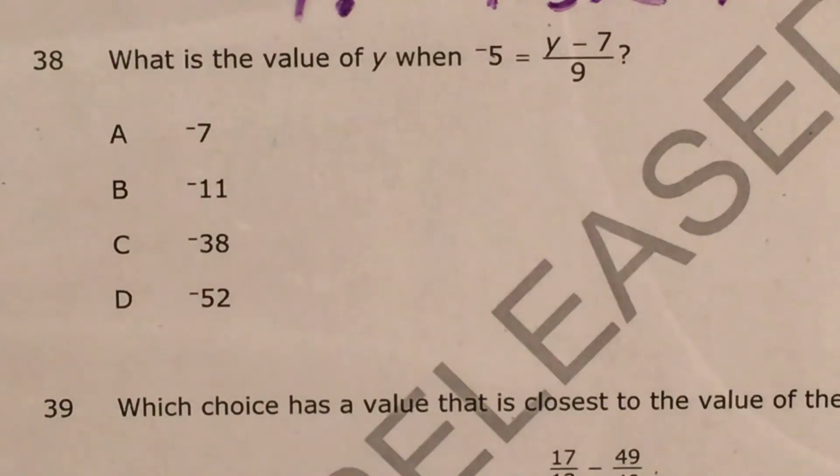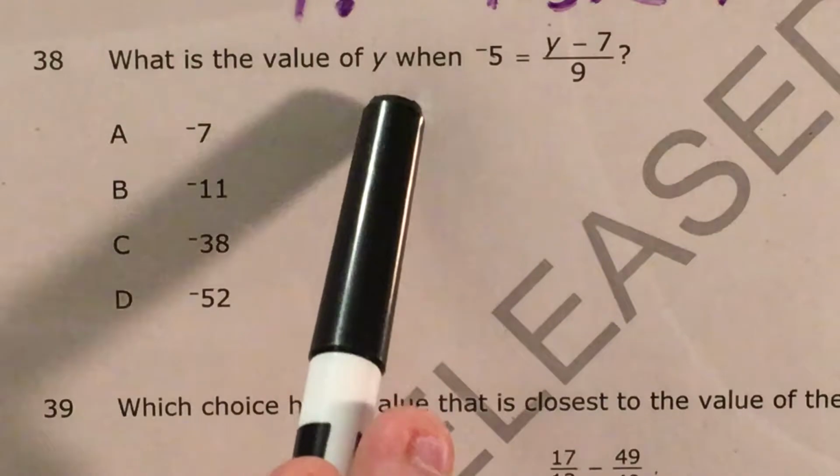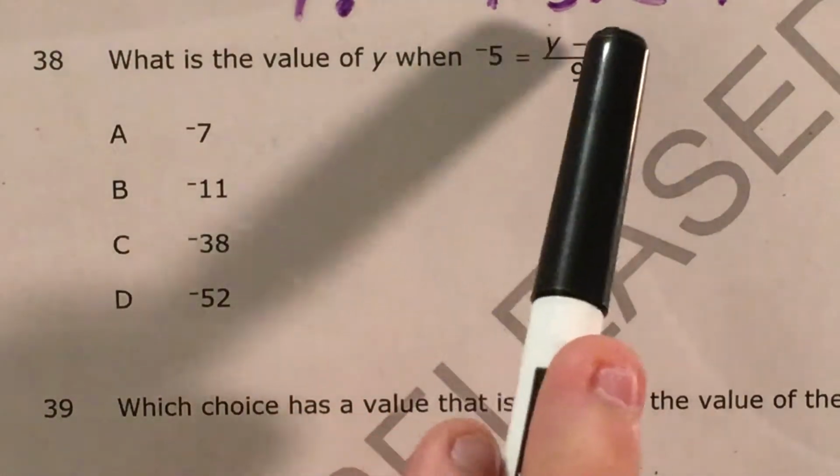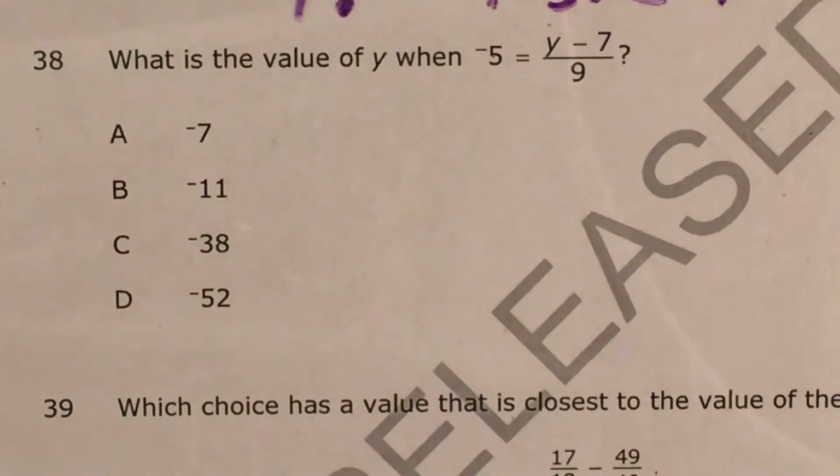This is Mr. W. Today we're going to tackle question 38 in the 7th grade math questions that North Carolina released this past school year. We're just supposed to find the value of y, our variable, we don't know what it is yet, when negative 5 equals y minus 7 divided by 9.